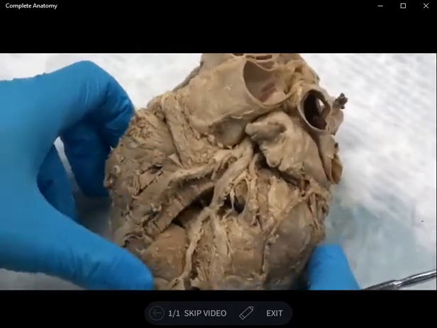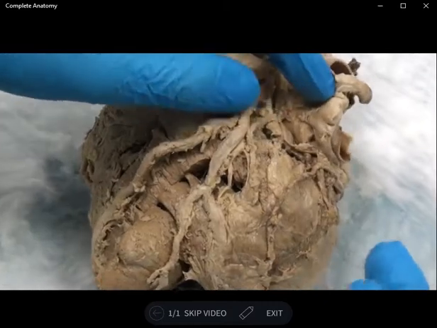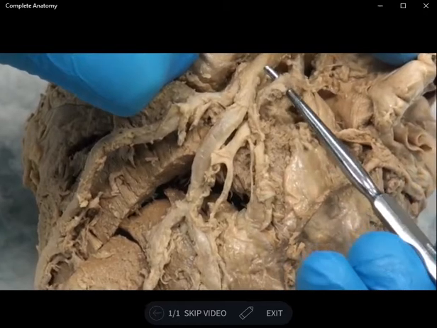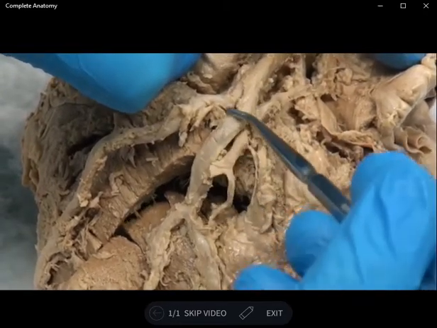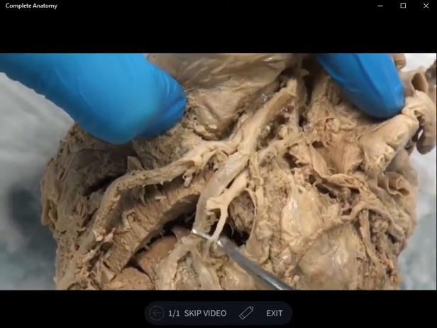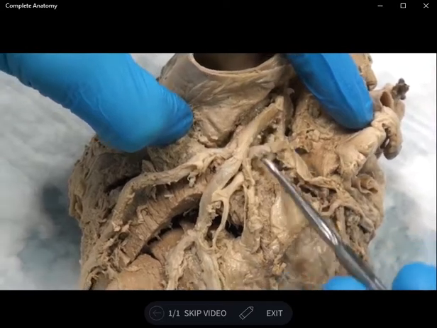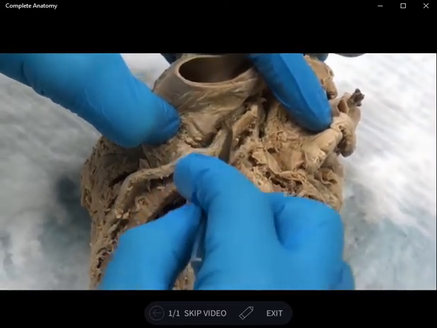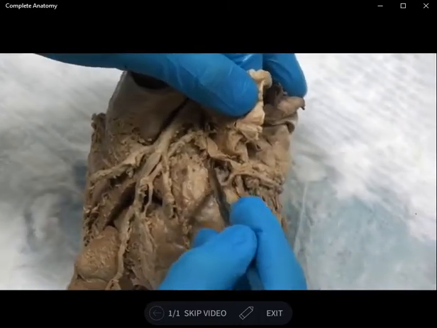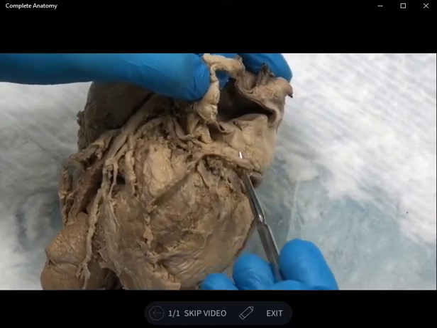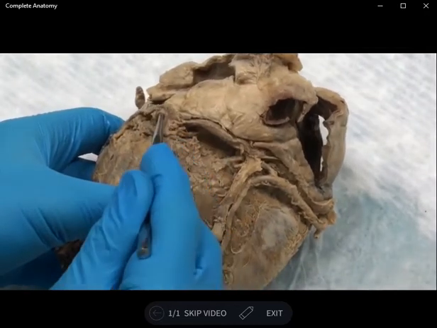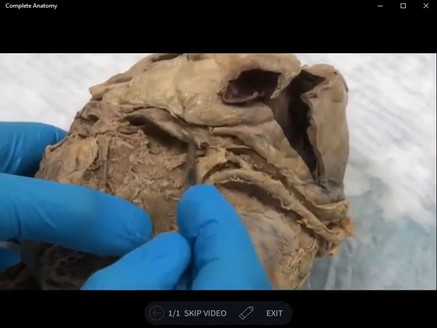Returning to the anterior surface of the heart, we see the great cardiac vein here. Although in this heart, the great cardiac vein runs alongside the diagonal branch of the left anterior descending artery, usually the great cardiac vein can be identified because it runs alongside the left anterior descending artery itself. We can follow the great cardiac vein as it courses laterally and ultimately posteriorly to deliver its venous blood to the coronary sinus.